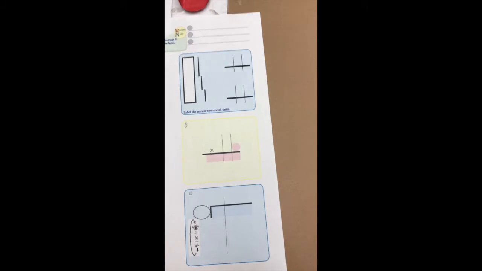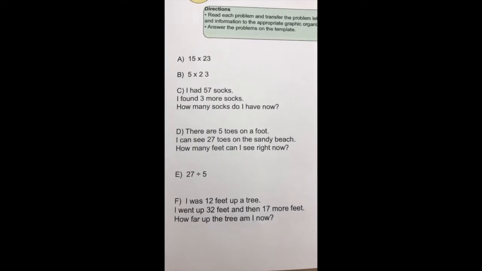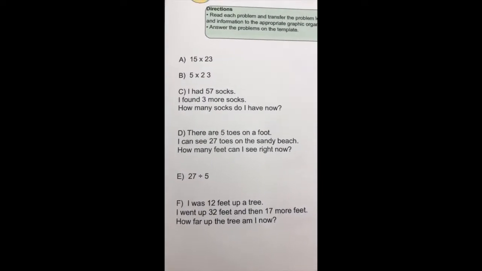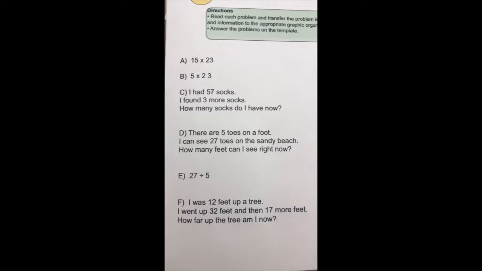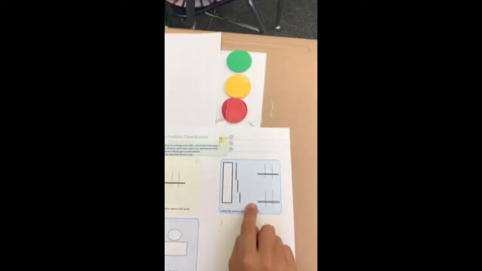Okay, last one. Let's look at the word problems for F. I was 12 feet up a tree. I went up 32 feet and then 17 more feet. How far up the tree am I now? Did you all find that box right underneath name and date?